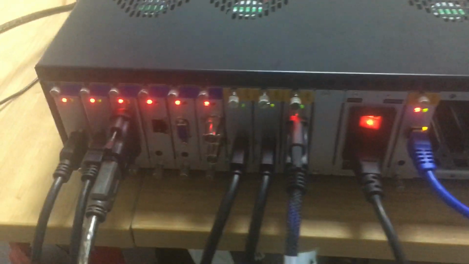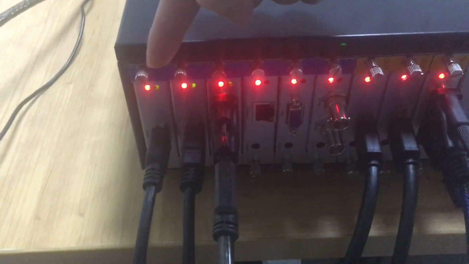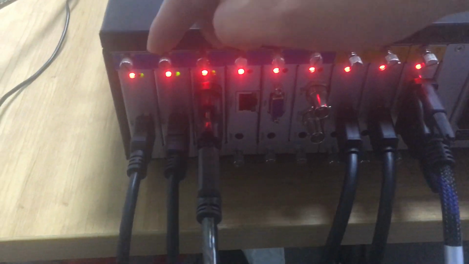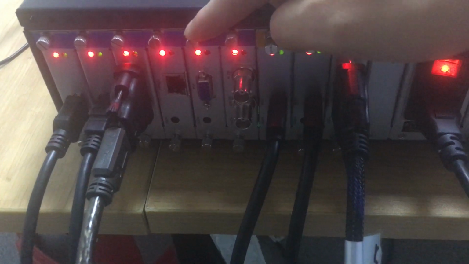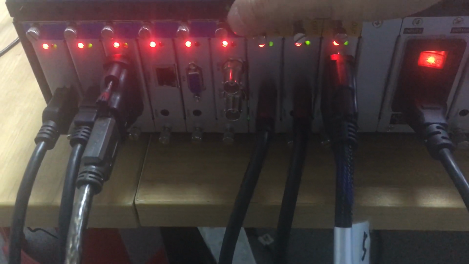On the back panel, it basically supports flexible configuration. So right now we have 6 input cards: 2 HDMI, 1 DVI, 1 HDBaseT, a VGA, and SDI with loop out. All the cards can support the 3.5 audio embedded function.